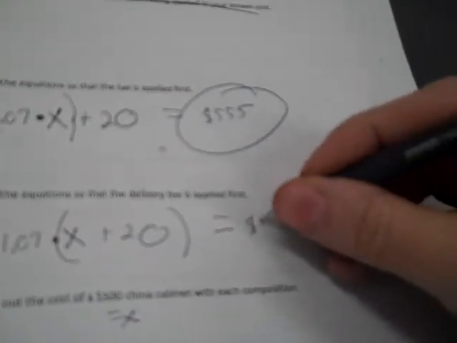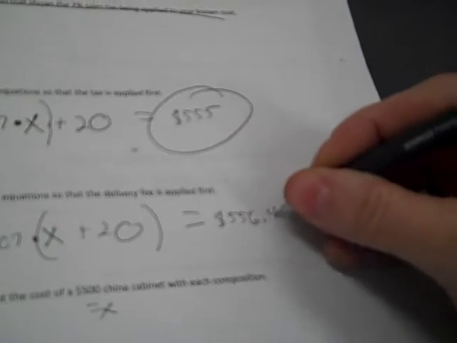Now I take my 1.07 times, but now my parentheses shift so that 500 goes in for X plus 20. $556.40. Boom. Now, the book wants you to use f of x and g of x. No, nobody would ever do that, okay?